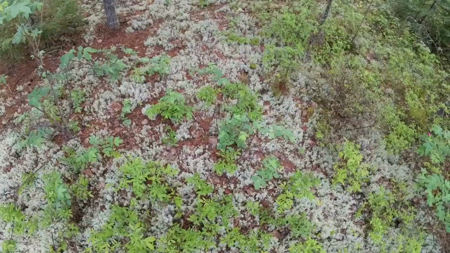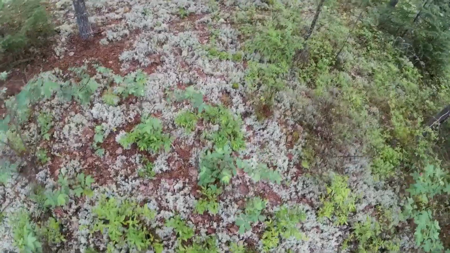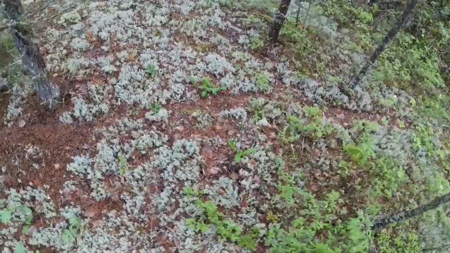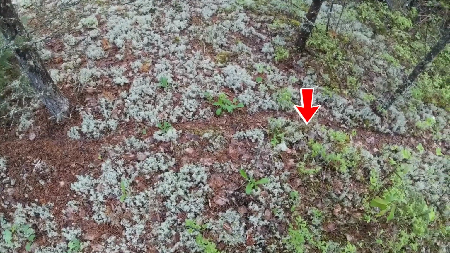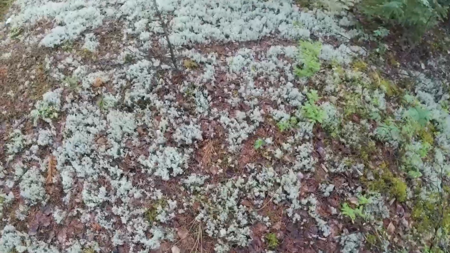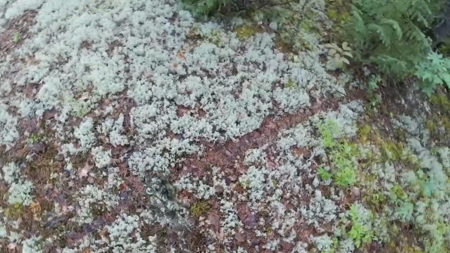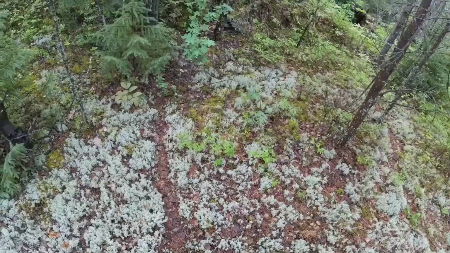So we're in a spruce, jack pine, lichen habitat. Interesting. You can see little game trails here running across the image. There are several. Probably red squirrel. There's another one, running from tree to tree.